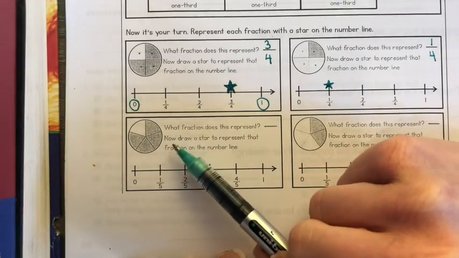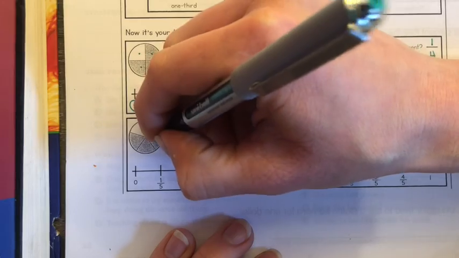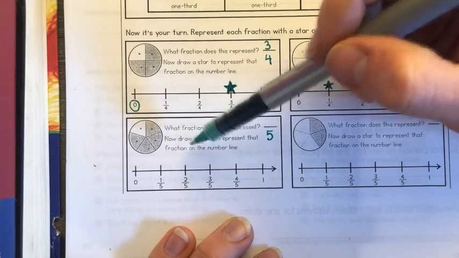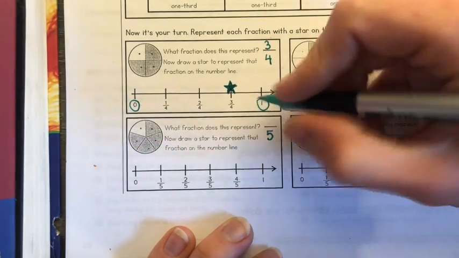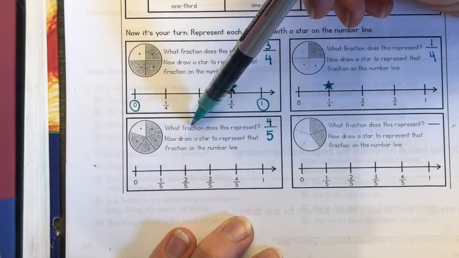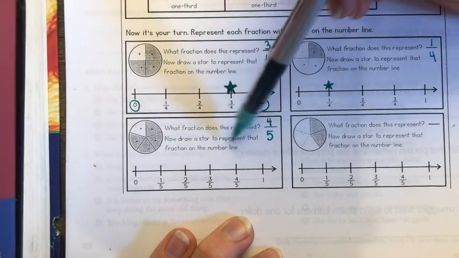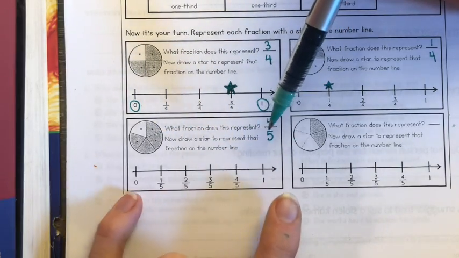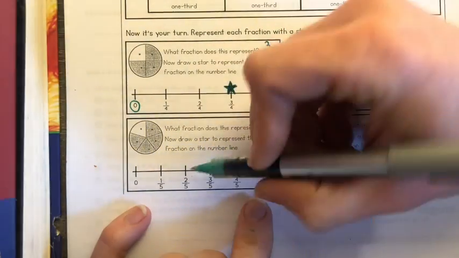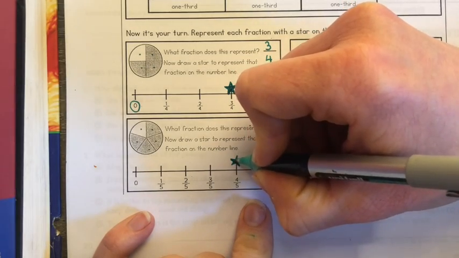Okay, next. What fraction does this represent? Let's count how many pieces. 1, 2, 3, 4, 5 pieces. That's my denominator. And my numerator, my number of shaded, 1, 2, 3, 4. 4/5. Now draw a star to represent that on the number line. So they have broken this one up into 5 pieces, 1, 2, 3, 4, 5. And we're going to draw a star on 4/5.